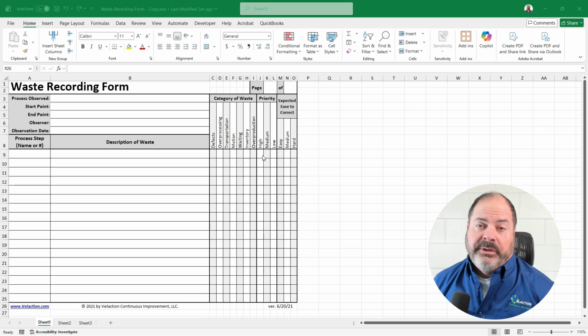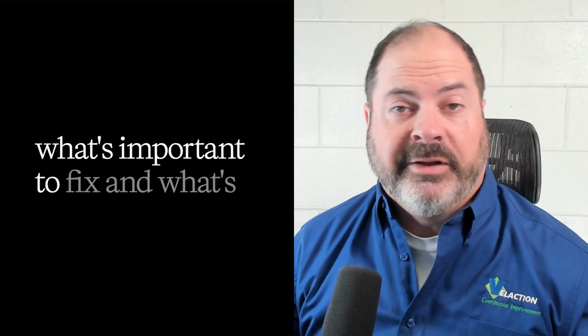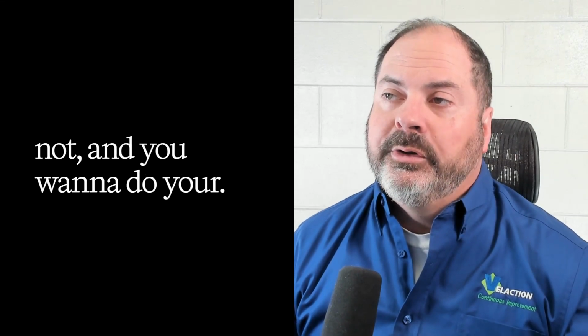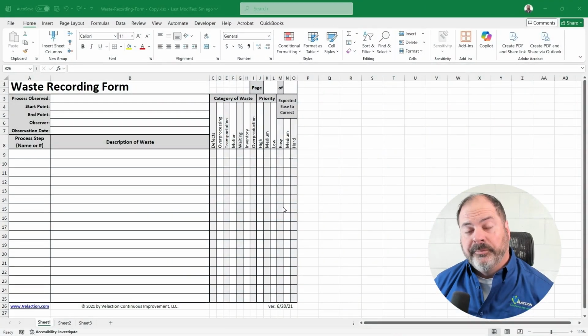The priority, you want to do that at the end. So once you've taken all your data and you're back in your conference room talking things over, you want to categorize these things about what's important to fix and what's not. And you want to do your how difficult you think it will be to fix. And this is just an initial assessment, because again, you have limited resources and you want to make sure that you have a good focus. And if you're not sure of which category one falls into here, then you want to do a little bit more analysis on it.